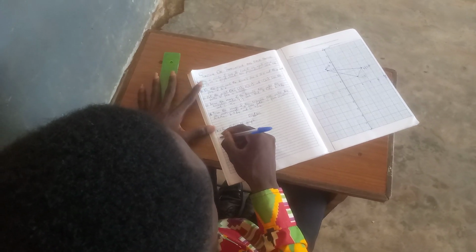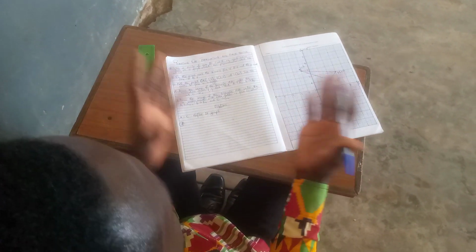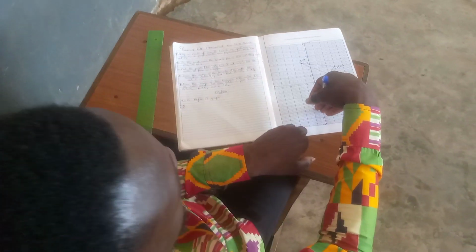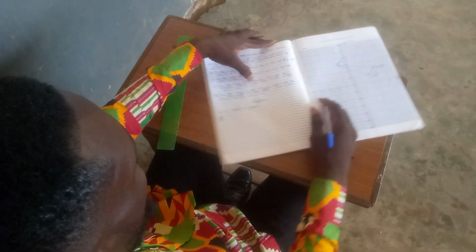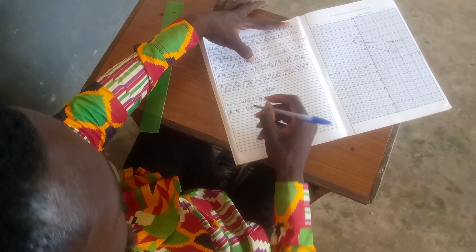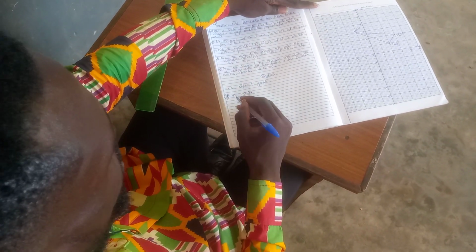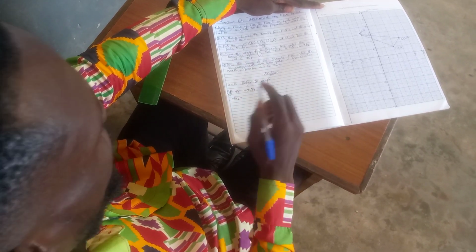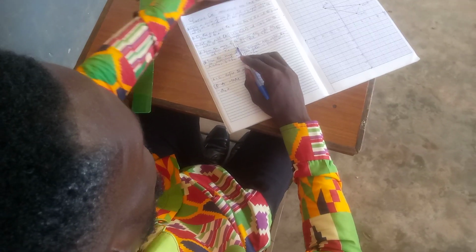When you want the image using a vector, add the point to the vector. So A maps to A1, meaning A1 is the image of A. To get it, I have to add the point A to the given vector. What is the point A?